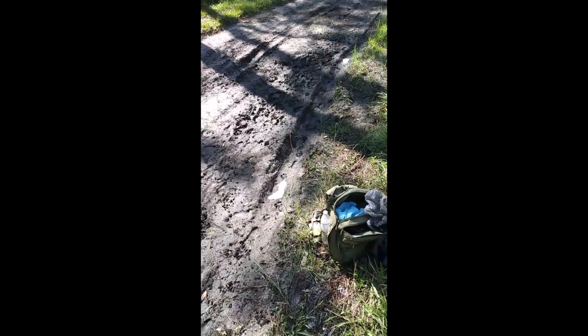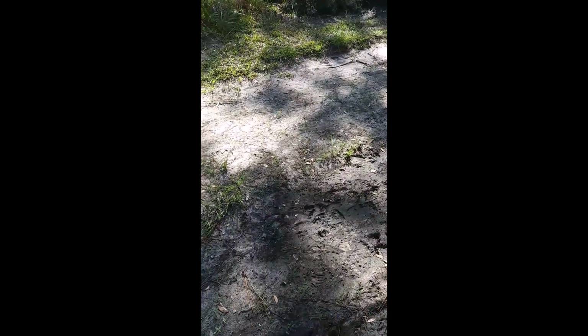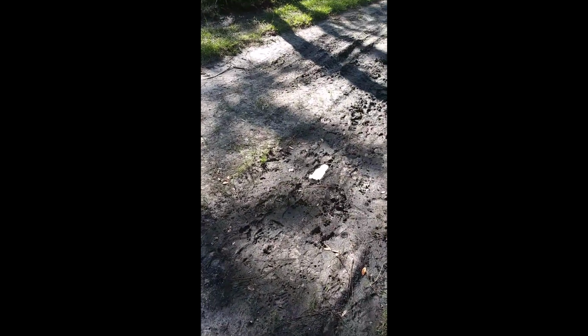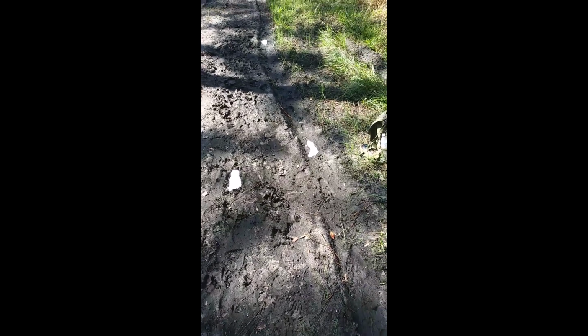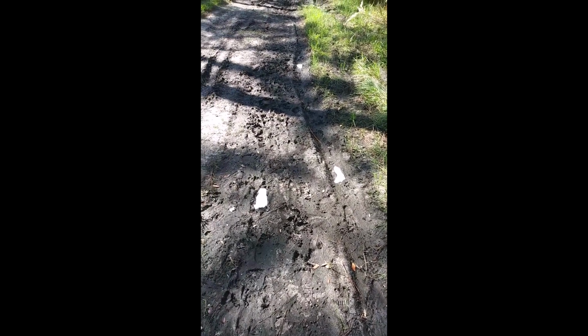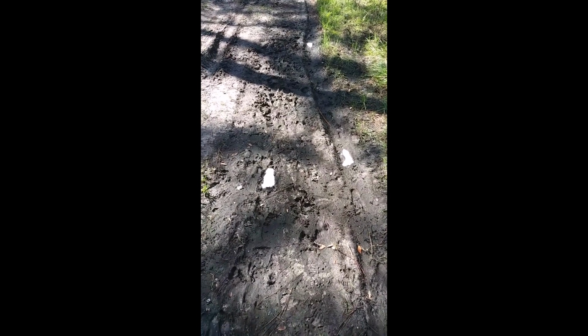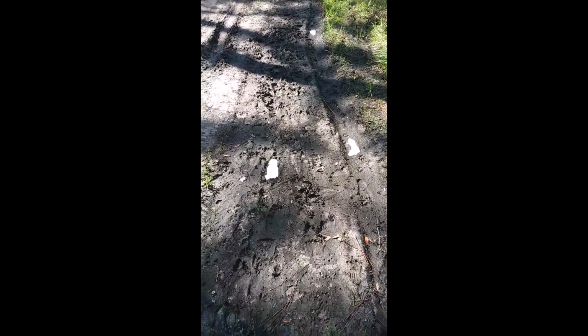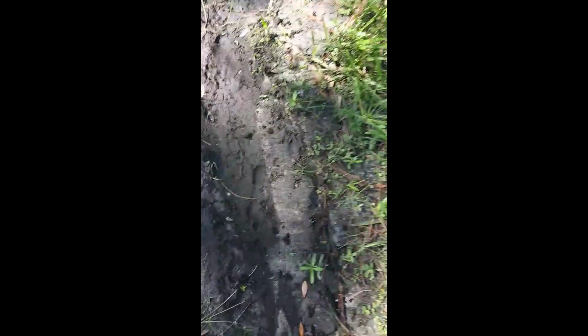Okay, I'm out here making a couple different videos, and while I'm out here, one thing I was doing was actually looking for tracks, and I found tracks of the Florida SkunkApe. There's a lot of them through here. I made a cast there, I made a cast over here.